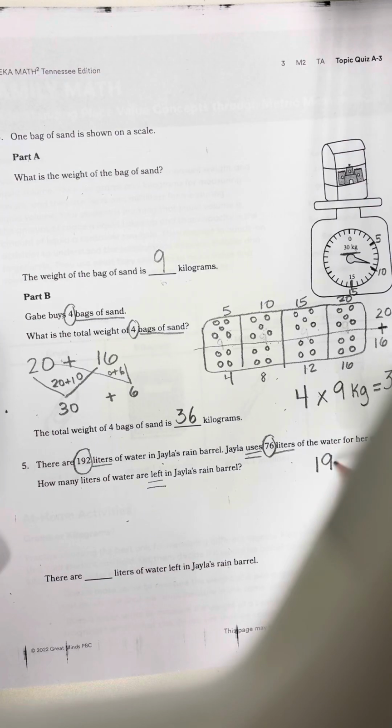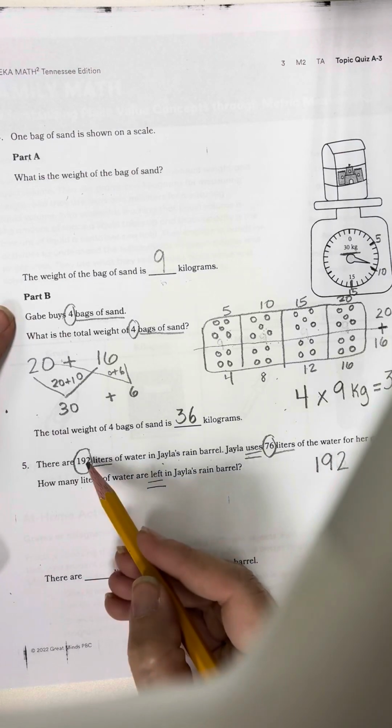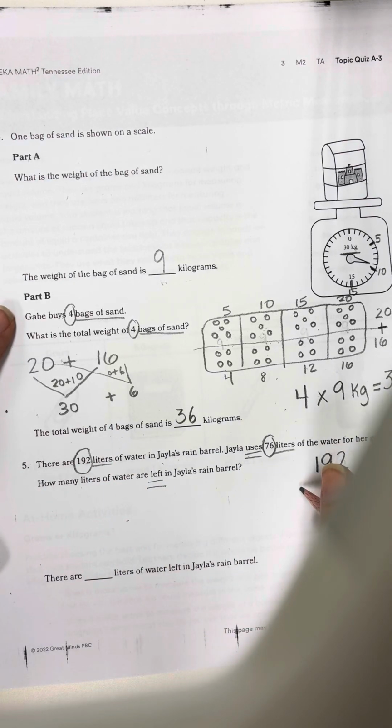I had 196 and I used up, oops, I have to go back and double check. I had 192. That's why it's good to circle them. And I used up 76. Now, most of us grew up with a traditional or standard algorithm where we lined things up.